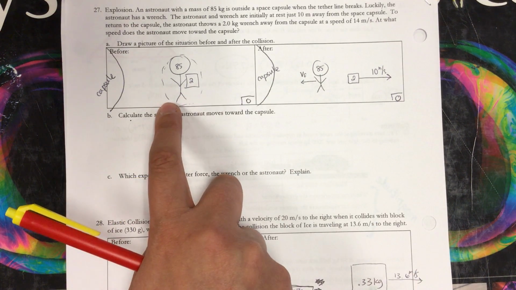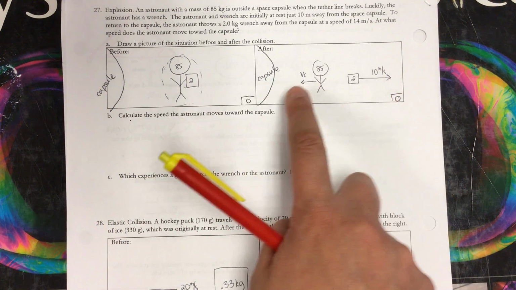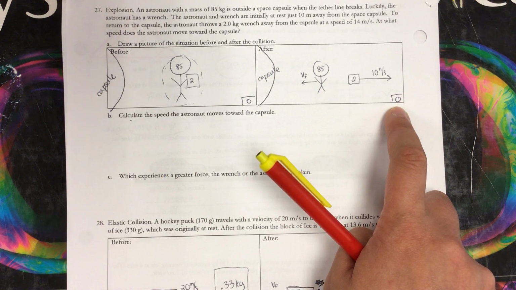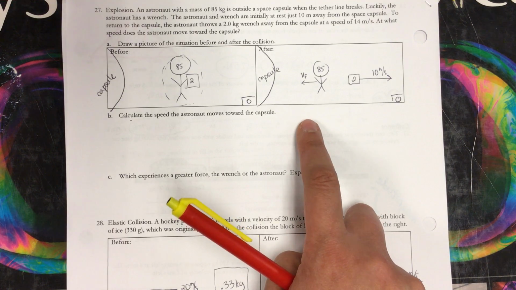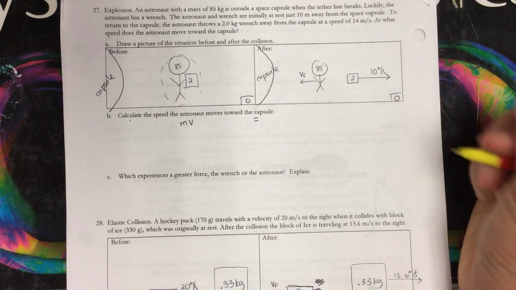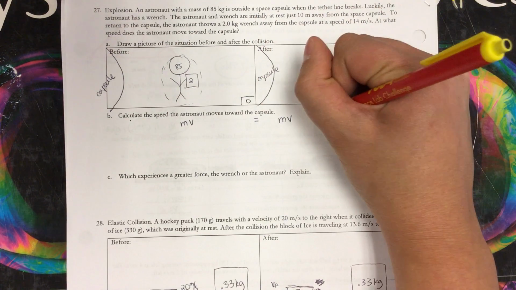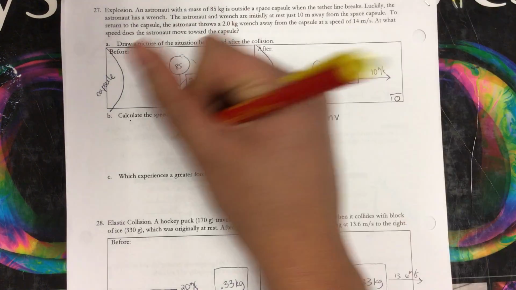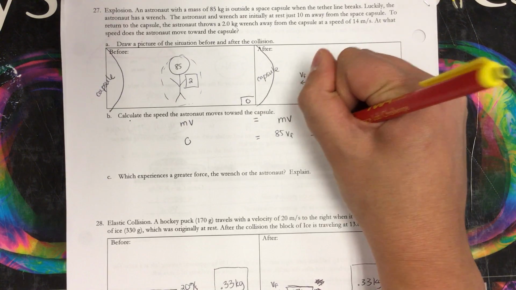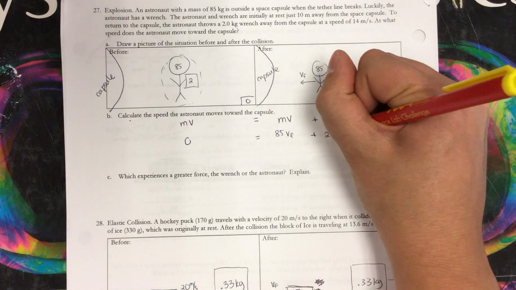Please notice that for superelastic collisions, these should have equal and opposite change in momentum because they have equal and opposite impulses, because they have equal and opposite forces. So let's do this method. We have 0 momentum to start in the first picture. That leads to a negative momentum for the astronaut and a positive momentum for the wrench. 0 equals 85 VF plus 2 times 10.